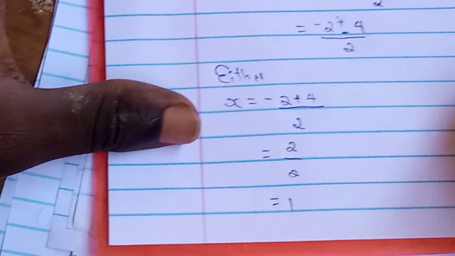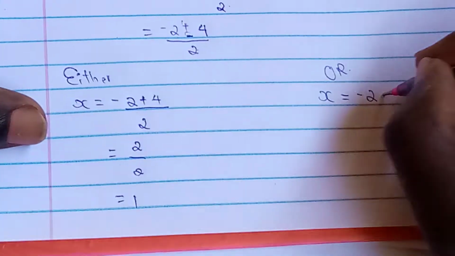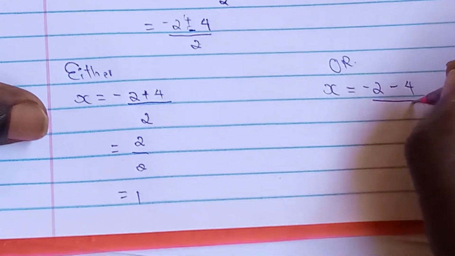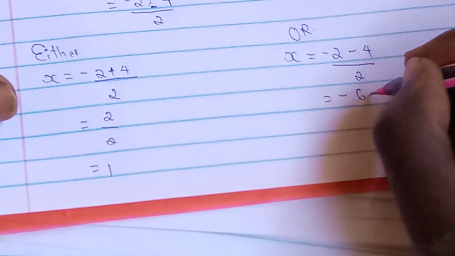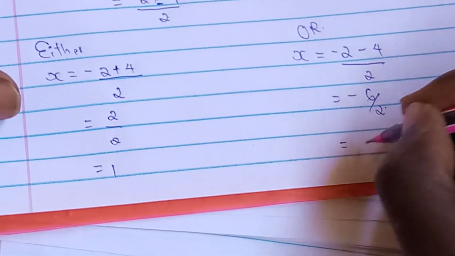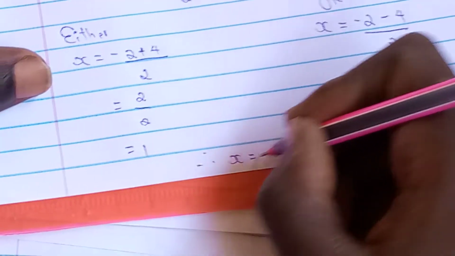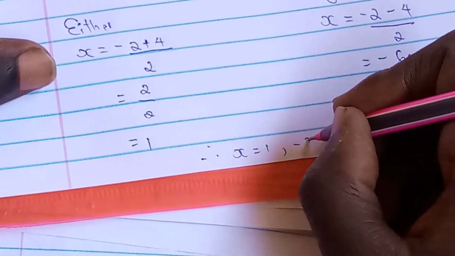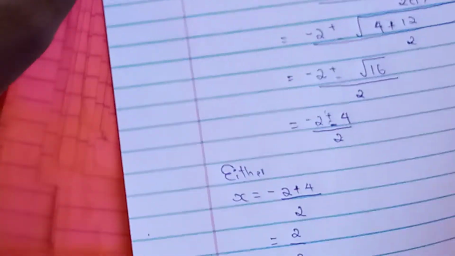Or x is equal to negative 2, this time considering the negative, minus 4 over 2, which gives negative 6 over 2. So x is negative 3. Therefore, the values of x are 1 and negative 3. Simple. So we shall try solving another equation using the same formula.